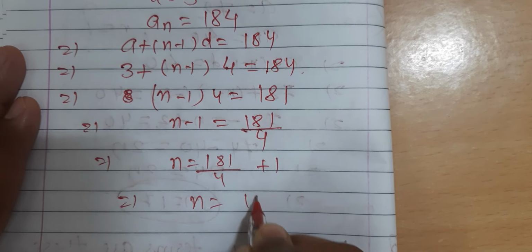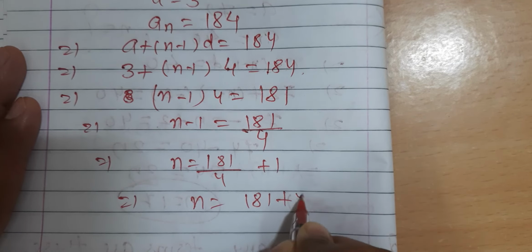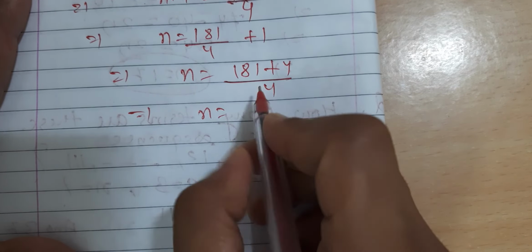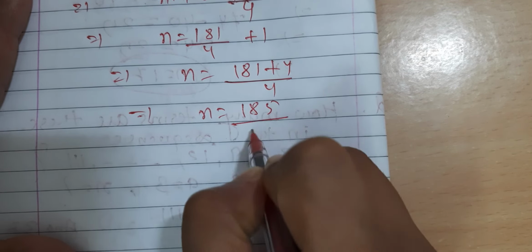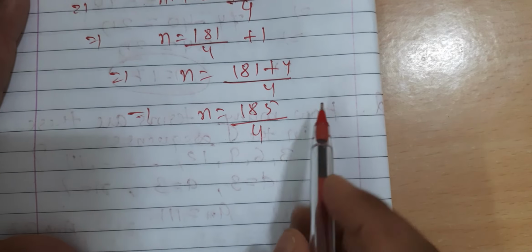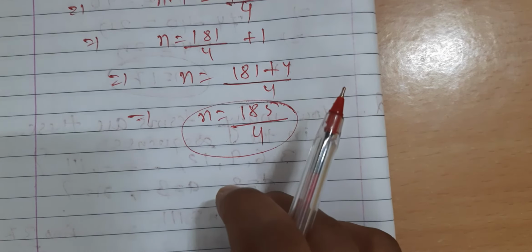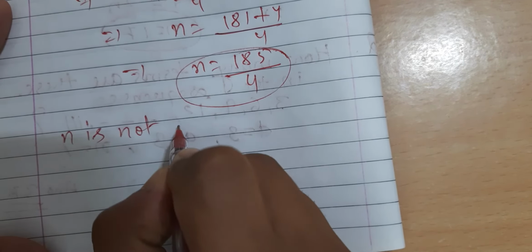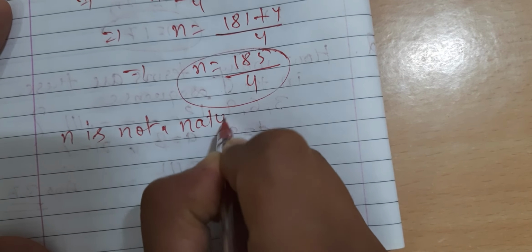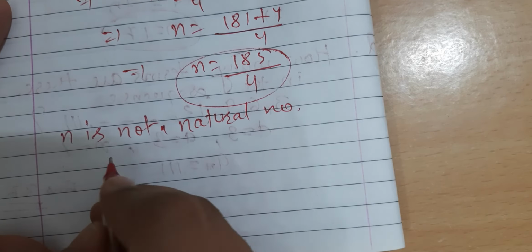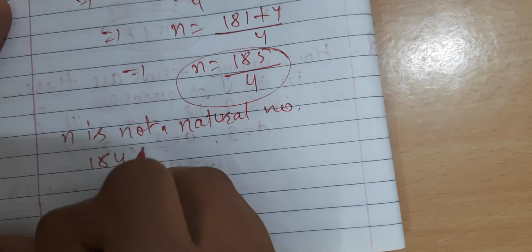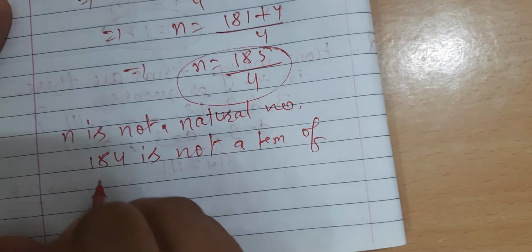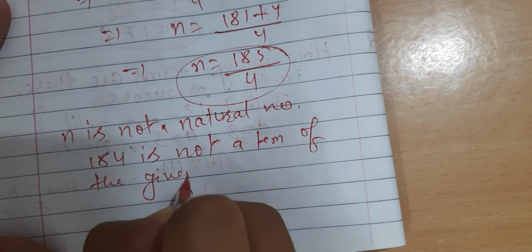So this n, which is the number of terms, cannot be negative or in fraction. See, we are getting 185 by 4. So here we can write n is not a natural number. So this 184 is not a term of the given sequence.